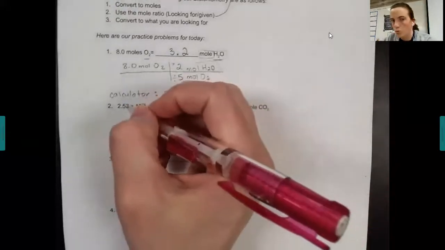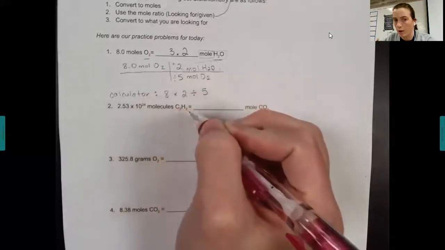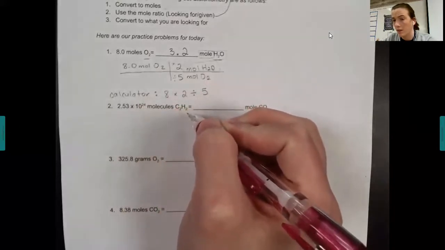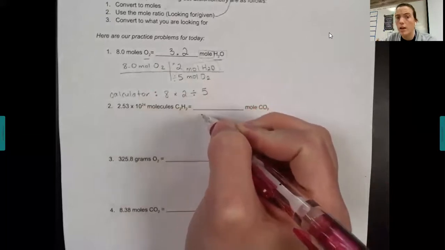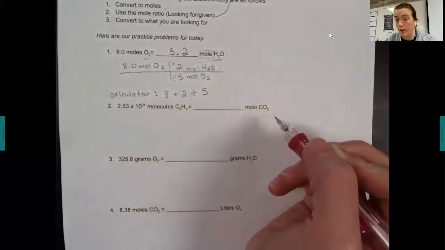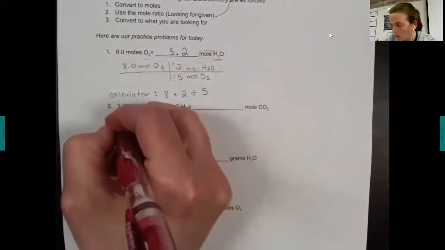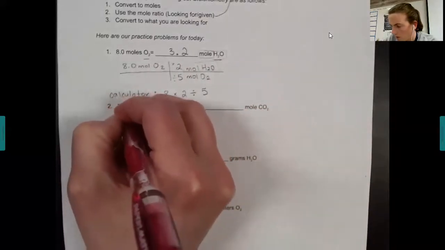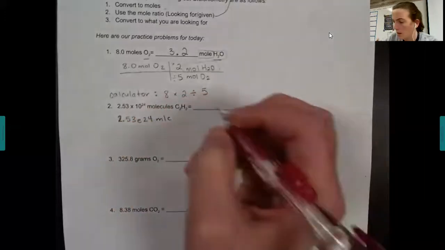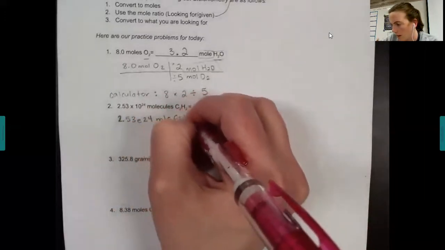All right, we have 2.53 times 10 to the 24th molecules of dicarbon dihydride, C2H2, and it's wanting to know how many moles of carbon dioxide, or CO2, that is. Okay, so first thing we have to do is convert to moles. So we start with what we're given, which is 2.53, and I'm going to say E24 because that's how I'm going to put it in the calculator. Sorry, that 2 is really small. And this is molecules, which is abbreviated with MLC, of C2H2.